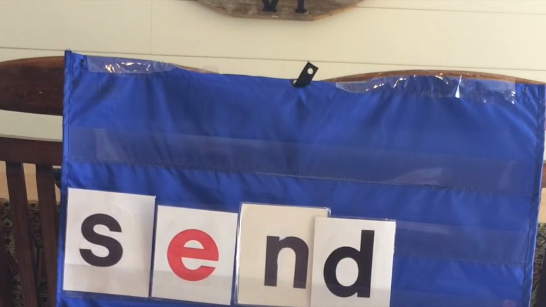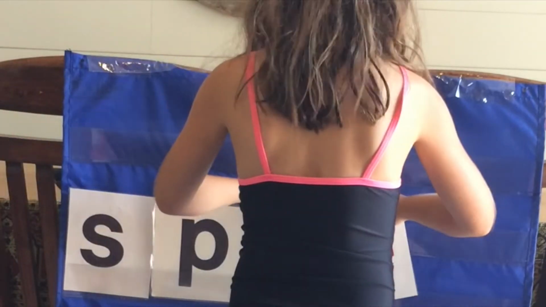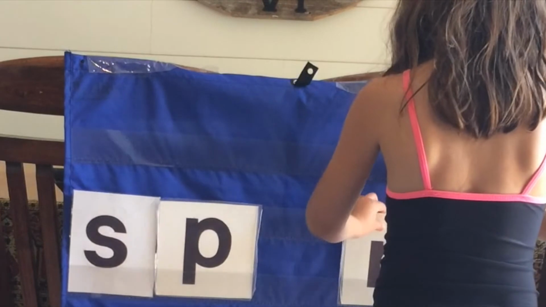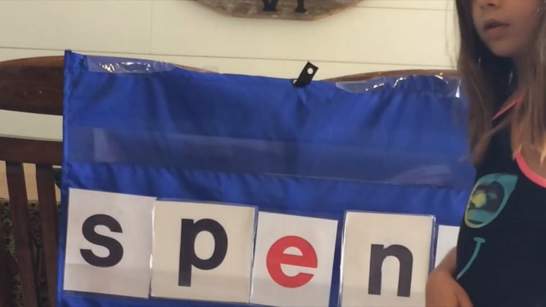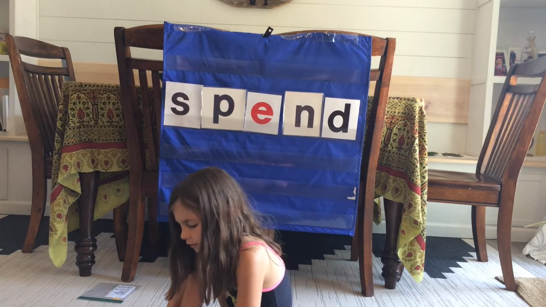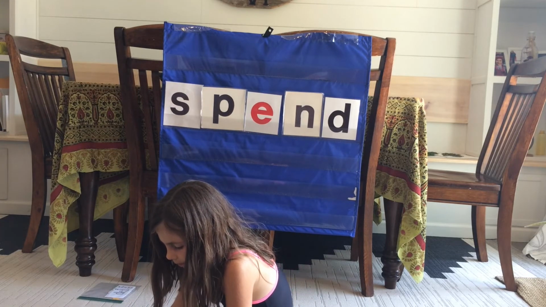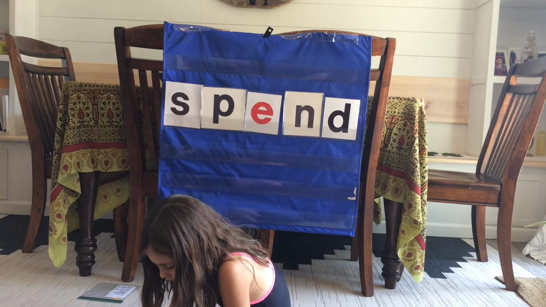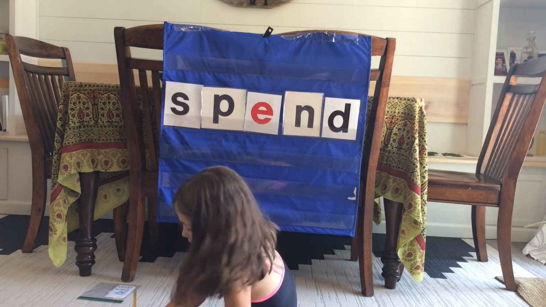Sometimes when I go to the store, I have to do this with my money to get something. Spend. That's right. Spend. Can you put the P in there? And you know end, so you can make spend. Write that word down. Good job. Okay, what I'd like everyone at home to do is cut those words out that we just made and get ready for our word sort.